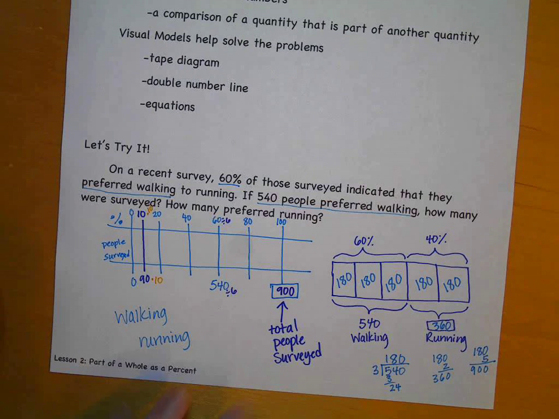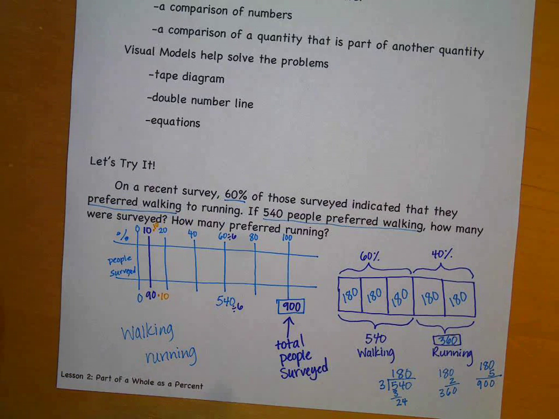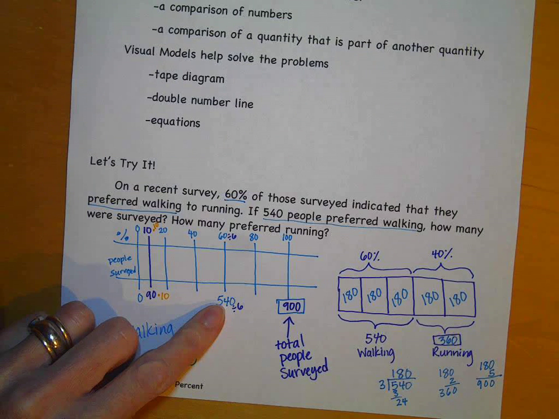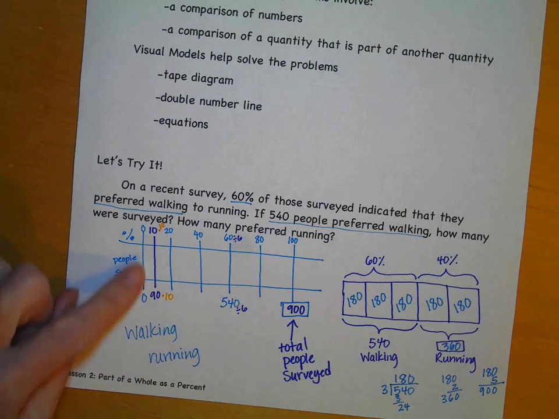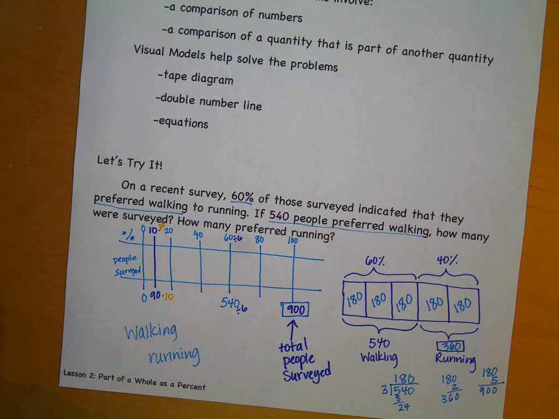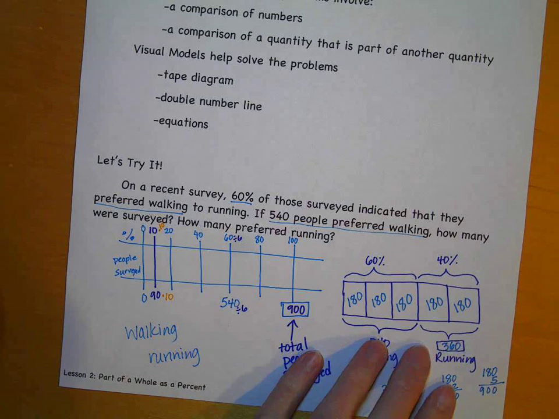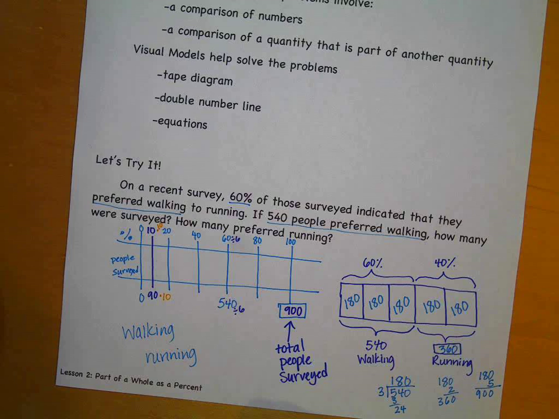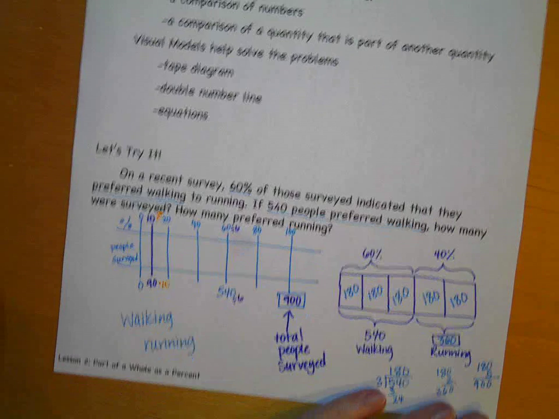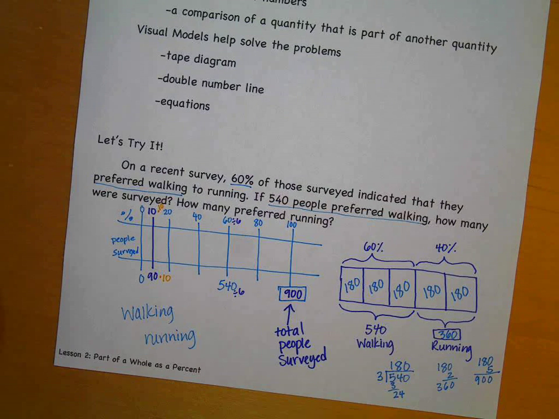Okay, we used part of a whole as a percent. And the reason that we knew that it was a part of a whole is because they gave us the part, which was 540. The percent was 60%, which then let us figure out what the total was by using a double number line. And then we were also able to use a tape because 60% plus 40% gives 100%. And so this was 2 different models that helped us figure out the answer.